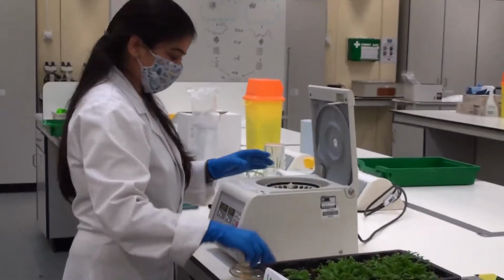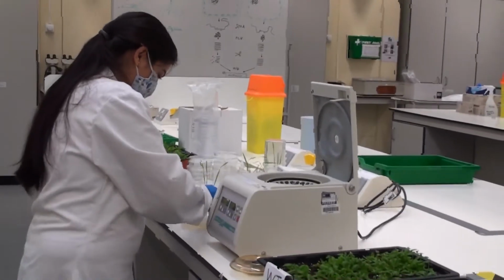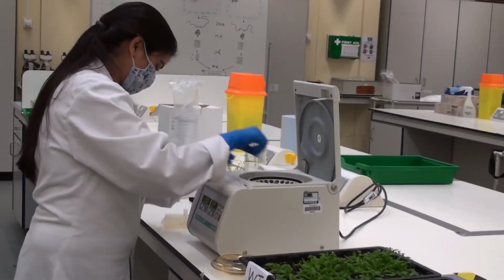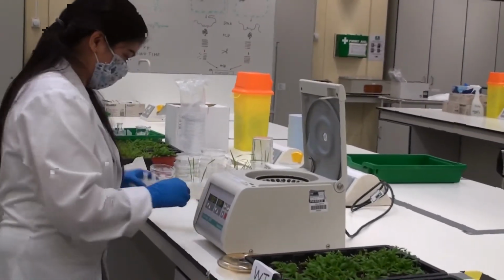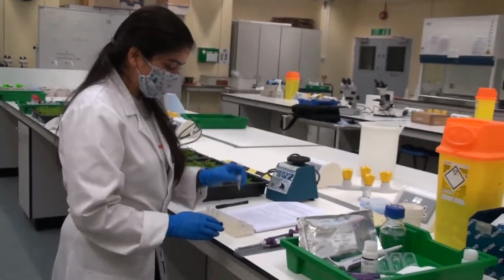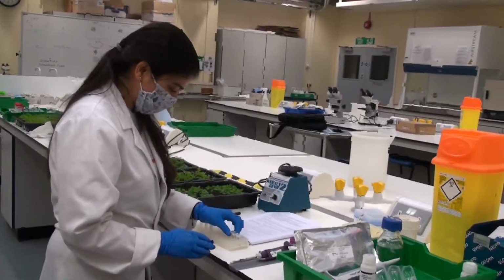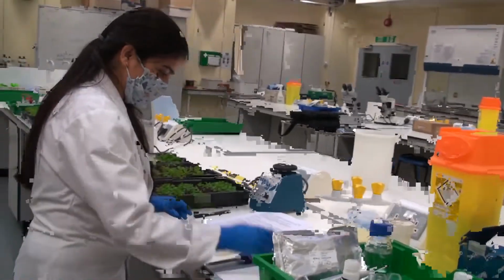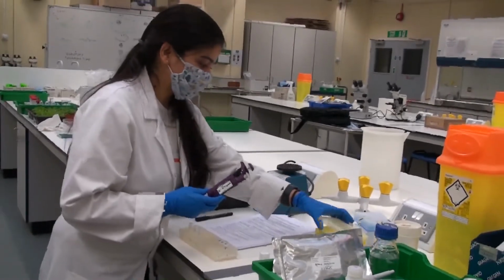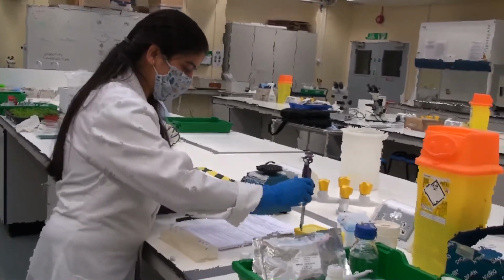Now this is the elution step, where we will elute our DNA. So I have already labeled 1.5 ml tubes. Now we have the elution buffer. According to the protocol, it says to add 50 microliter elution buffer.